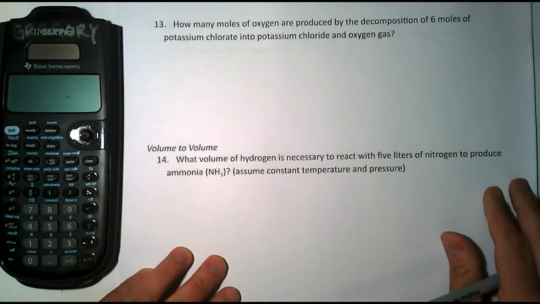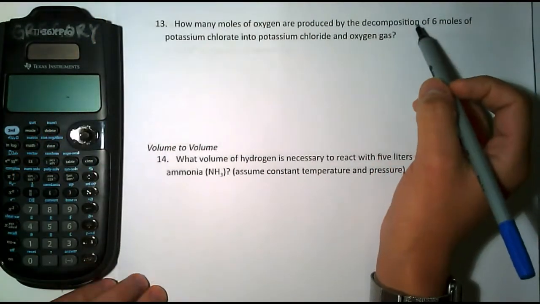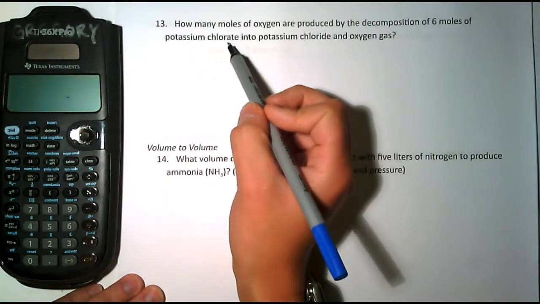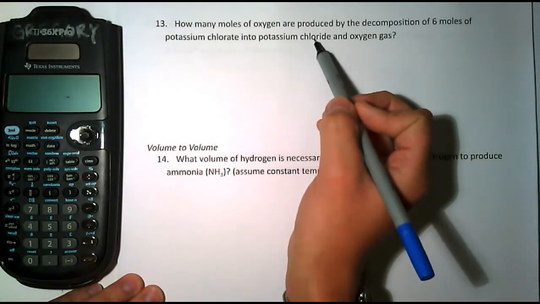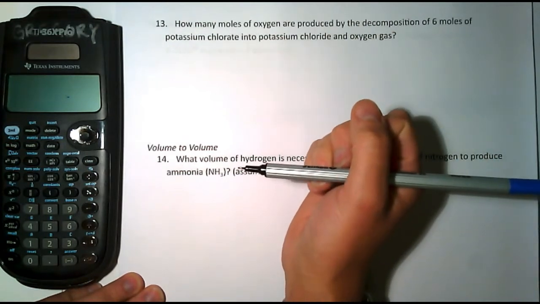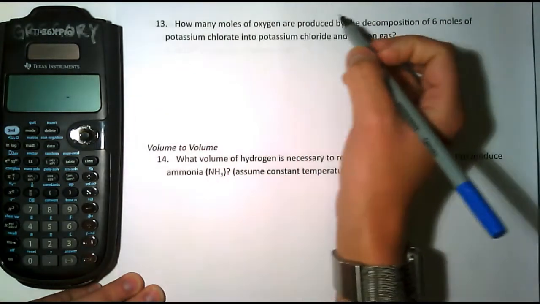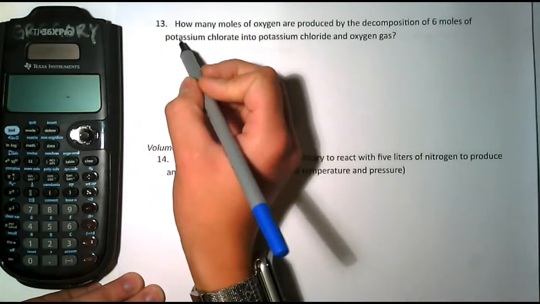So this next one says how many moles of oxygen are produced by the decomposition of 6 moles of potassium chlorate into potassium chloride and oxygen gas. So I know I'm going to need a chemical equation to start doing this problem. So I'm going to go ahead and write my chemical equation. So I have decomposition of potassium chlorate.